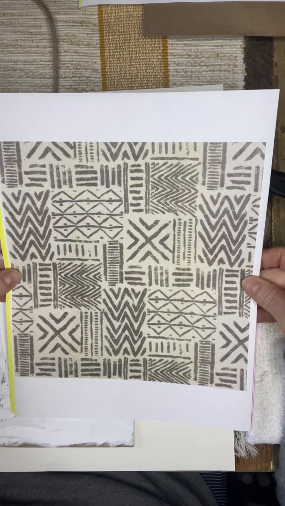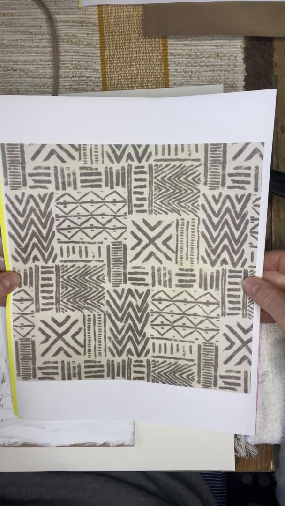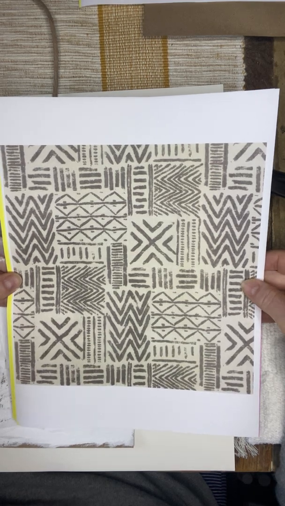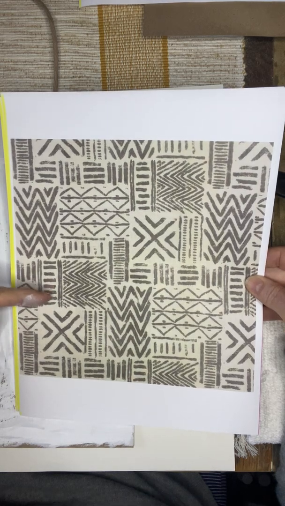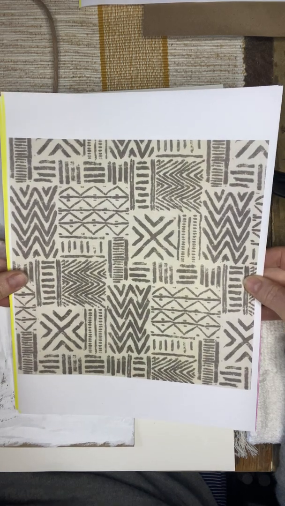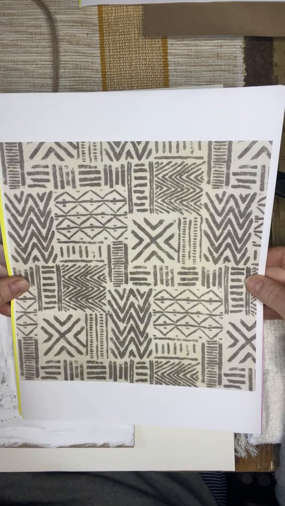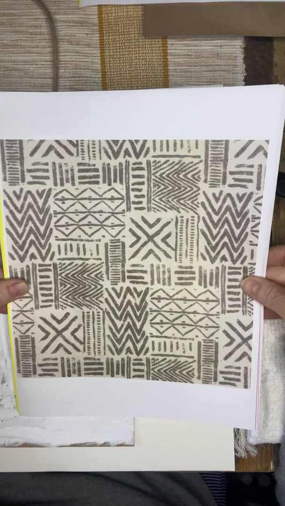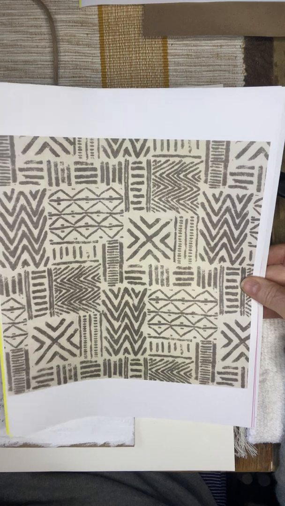If you ever get to flea markets, you'll notice some, usually gentlemen, I haven't seen very many women sell this fabric. And they're really quite beautiful, and as you can see, very simple. This one has broken up patterns throughout the background.